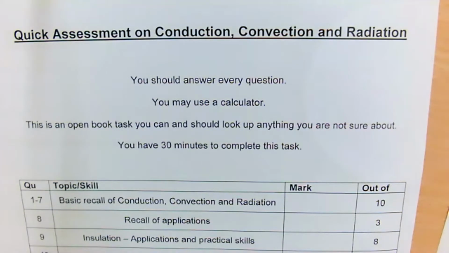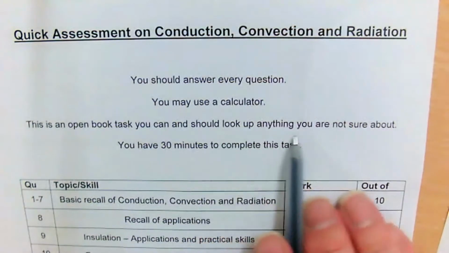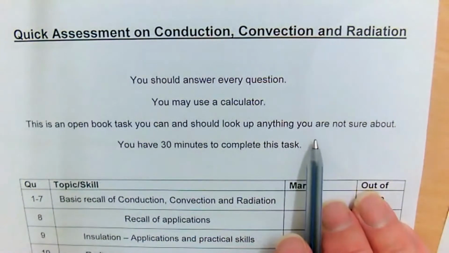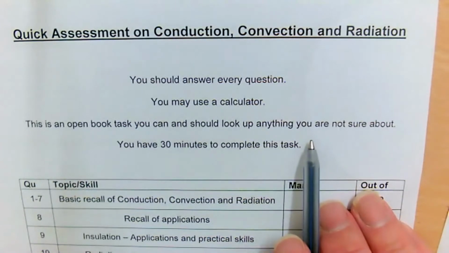By and large, I was quite happy with probably about half of the class that you made a decent attempt. One or two of you, well, I'm going to be very, very frank. You know who you are. Being as this was an open book task and you should be looking up anything you're not sure about, you can always look it up on the internet. You can always look in your revision guide and your textbook.